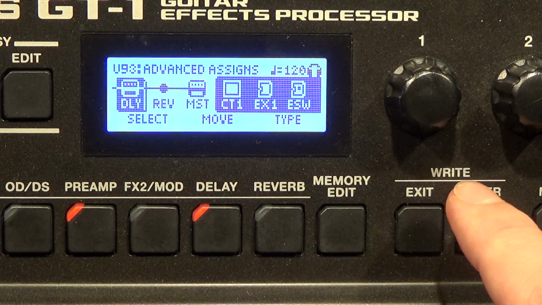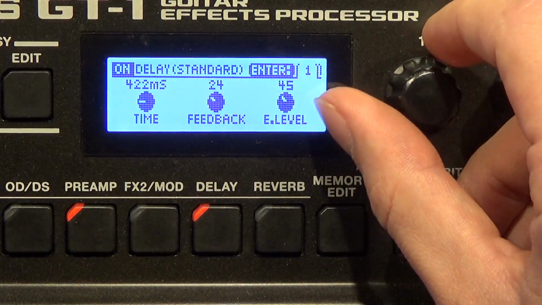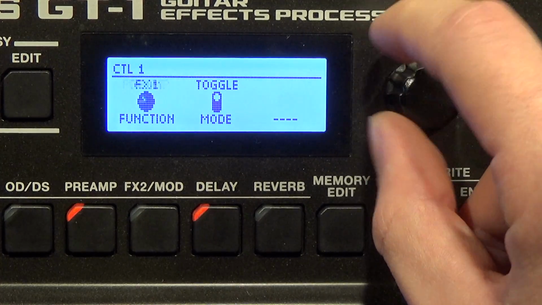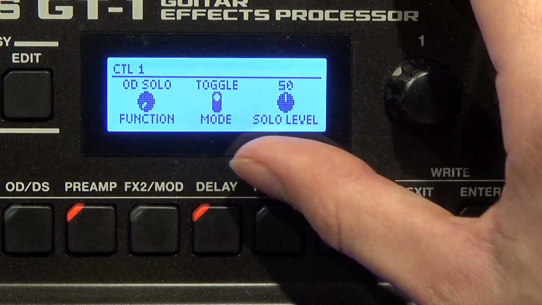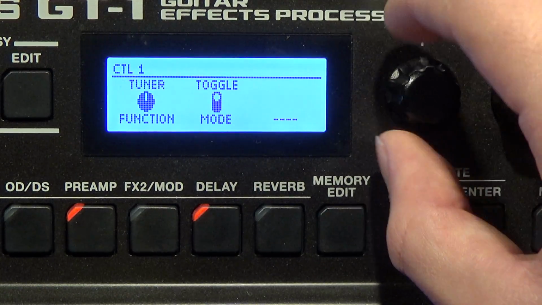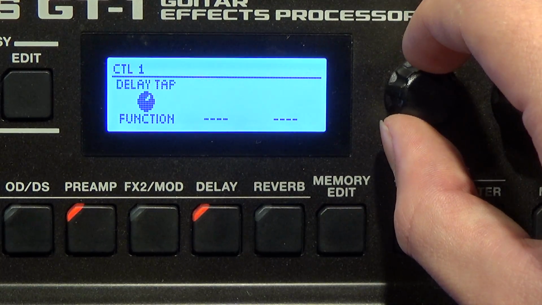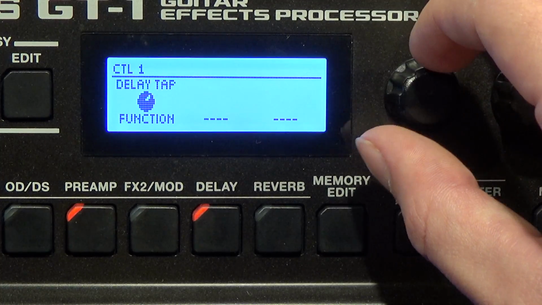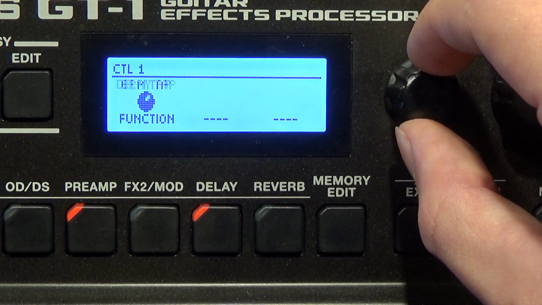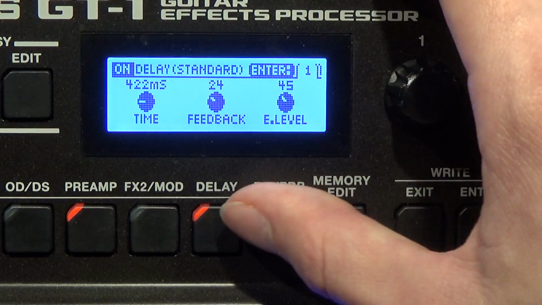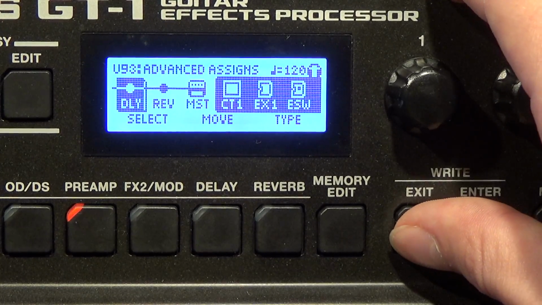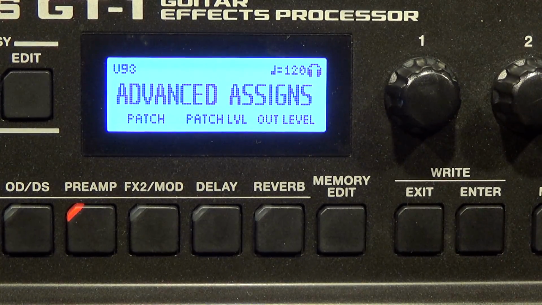Of course, if you go into one, they also have some parameters that you can use, which is overdrive solo, preamp solo, and all your effects here. And you have a tuner, beats per minute tab, delay tab, and basically all those things. And that is just something that we can use in order to have everything where we need it. So it's just a matter of going through your assigns and looking for what you need.